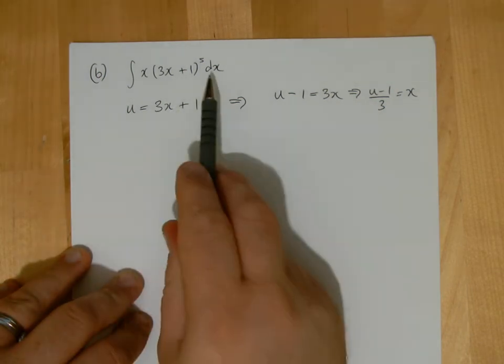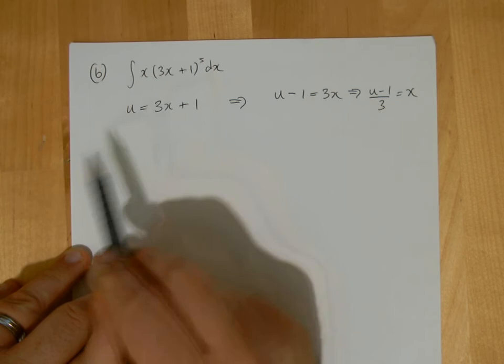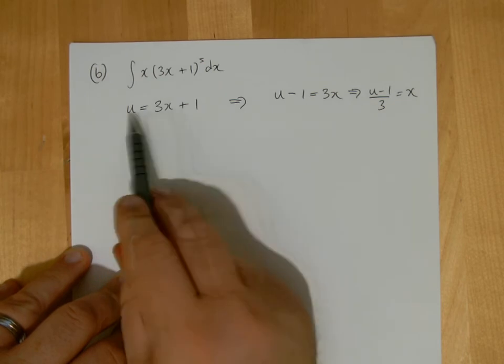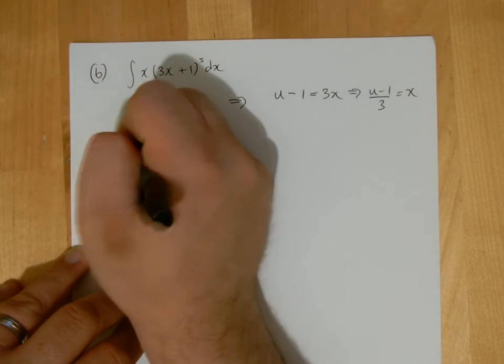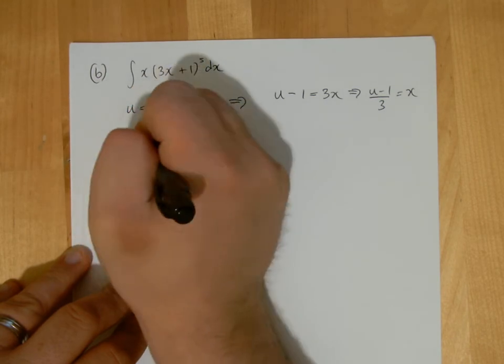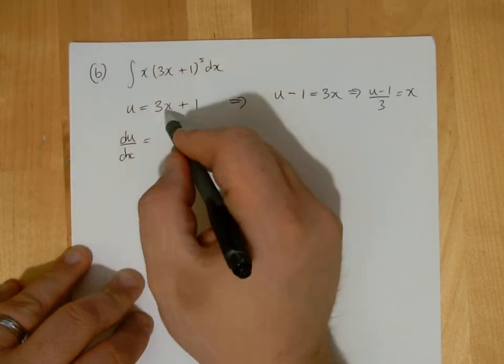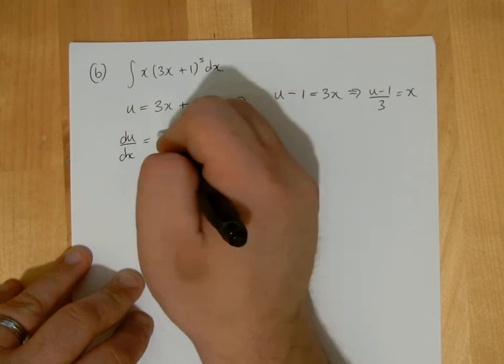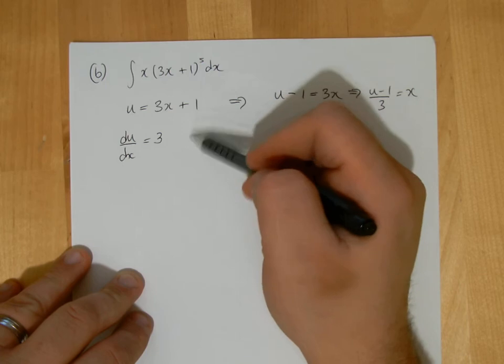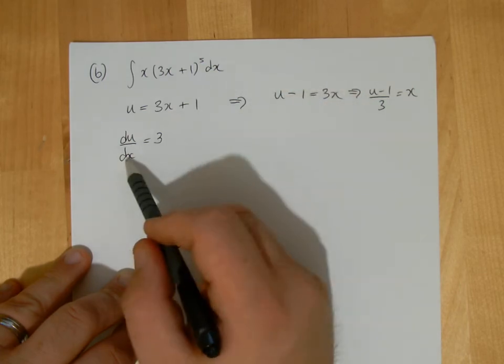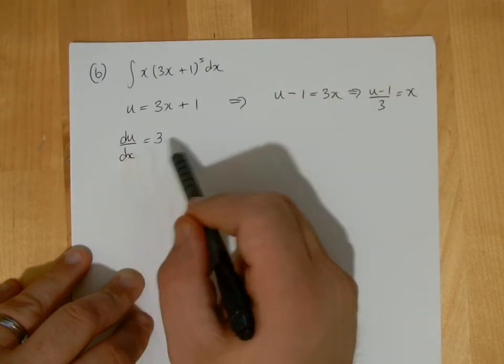So my x will be substituted by this. We also got to replace the dx as well. We've got to get rid of the x's. So when I look at this here, I'm going to differentiate u with respect to x. So du by dx becomes, well, if I differentiate that there, 3x becomes 3, and the 1 disappears. So then, just like I did before, I could take that dx up there.